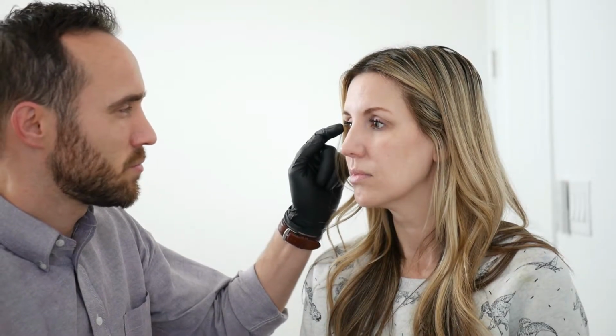Next, I'm doing the cover-uncover test, where I'll have you look at an object 10 feet away, maintain that focus on that object, whatever I do here in the foreground. I'm going to cover one eye, and I'm going to observe potential movement in the uncovered eye, and that can indicate strabismus if there is movement. So maintain that focus.